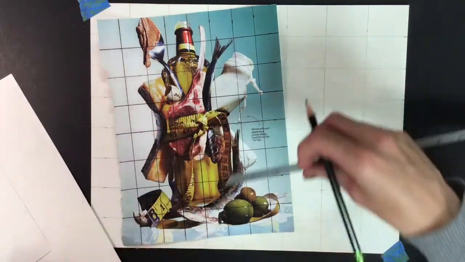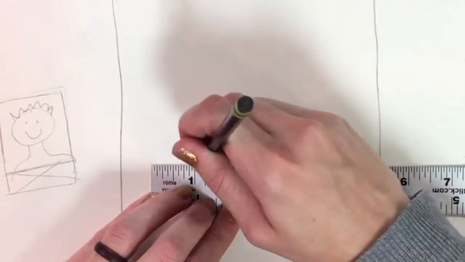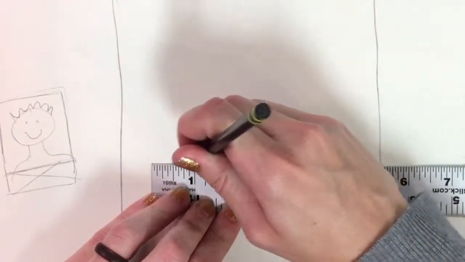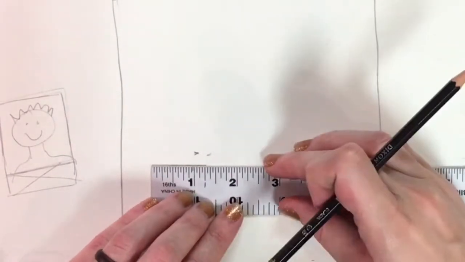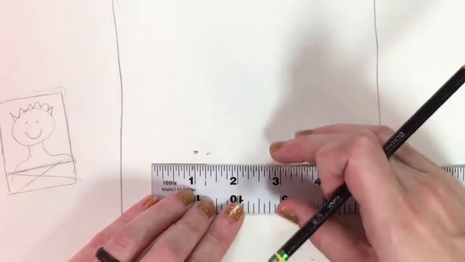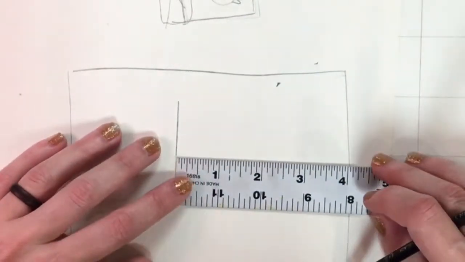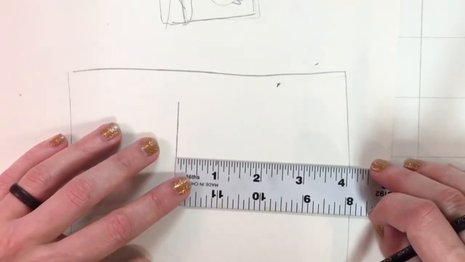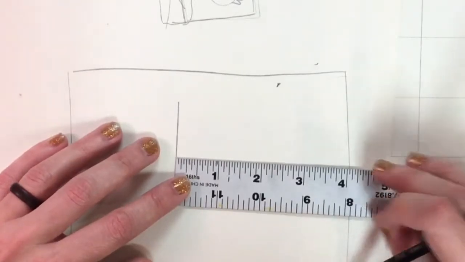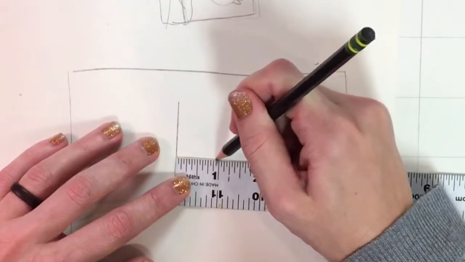I'll make its own mark. All right, so I'm making my initial line, which I made too long. Okay. And I'm just going to try to trust myself, hopefully, that I'm making this into a right angle.